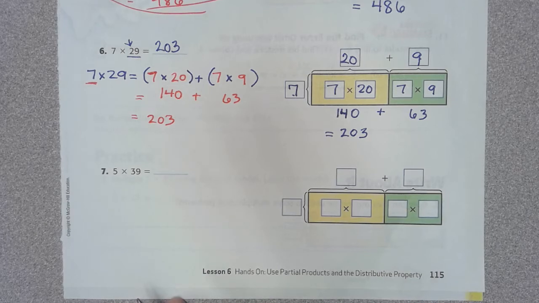Now, who wants to try number 7 all by themselves? Now, we can't do it up there because I didn't record the screen up there. So, Holly, walk us through it. Loudly, if you could.